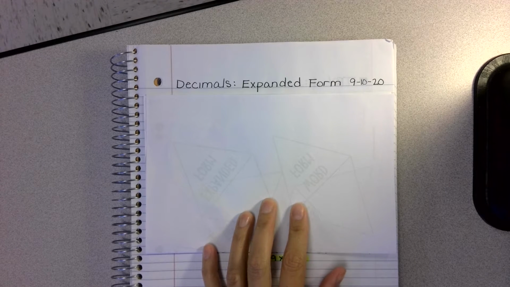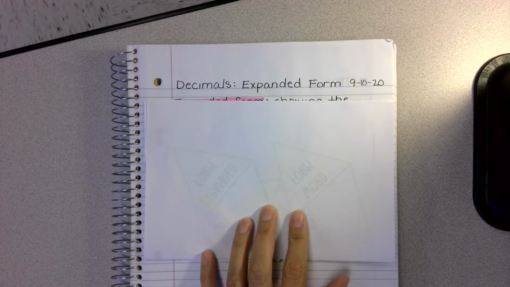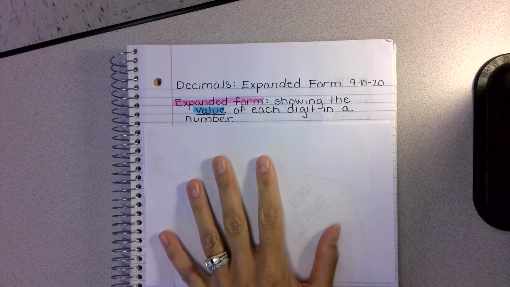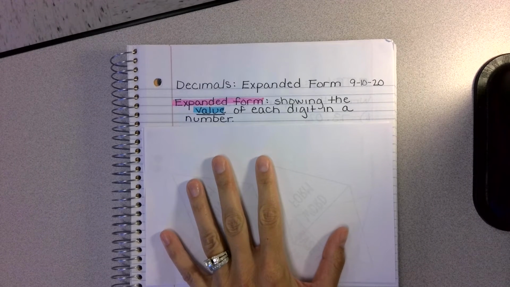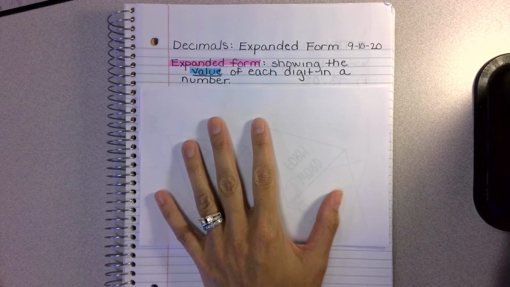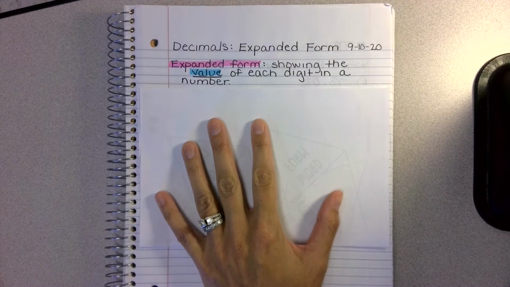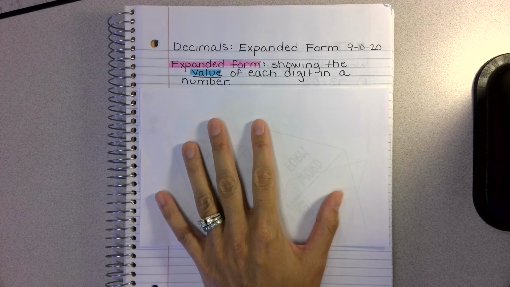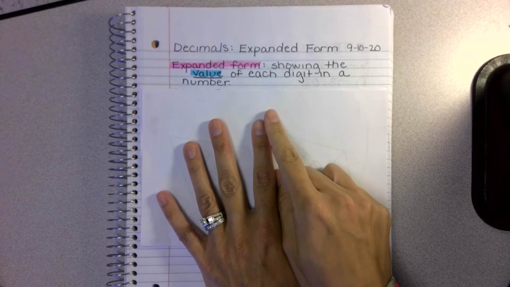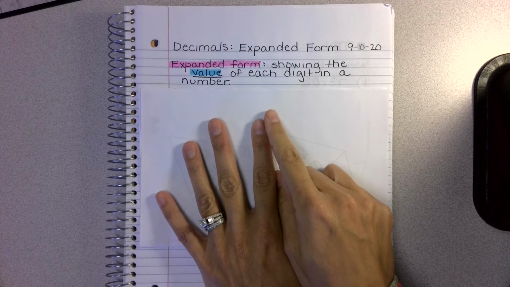So now expanded form is basically the value of each of the digits in a number. Yesterday we did the value of an underlined digit. Now we're going to focus on the value of every single digit because every digit in a number has value. So you guys are going to go ahead and write down these notes in your notebook. Expanded form is the showing of the value of each digit in a number.